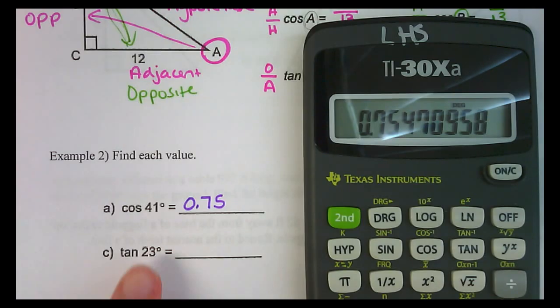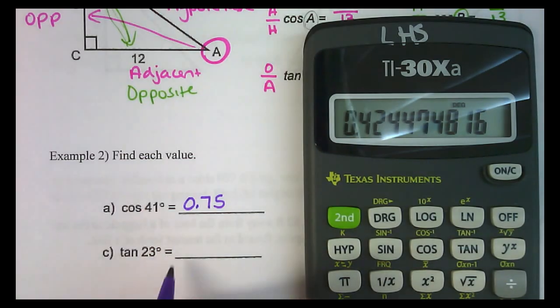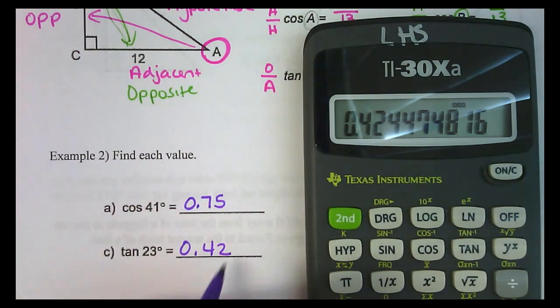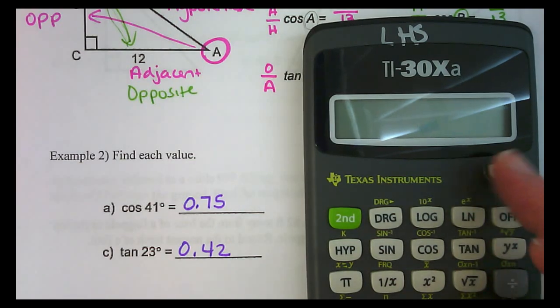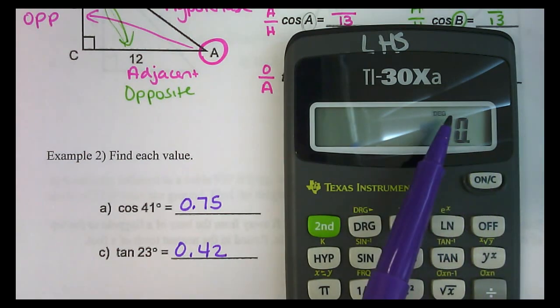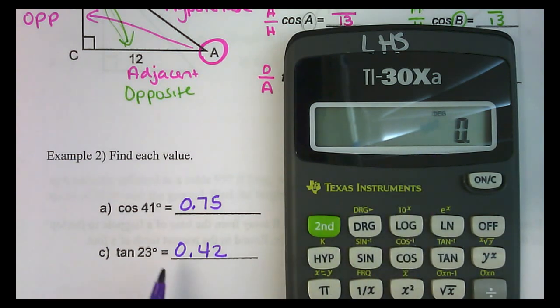Okay. For tangent, we type in the angle, we hit tangent. We get 0.42. Now, I want you to notice something. At the top, this says DEG. That is for degrees. These are angles measured in degrees.